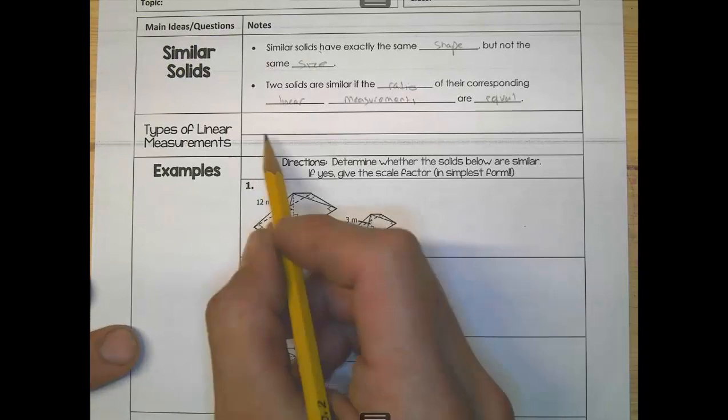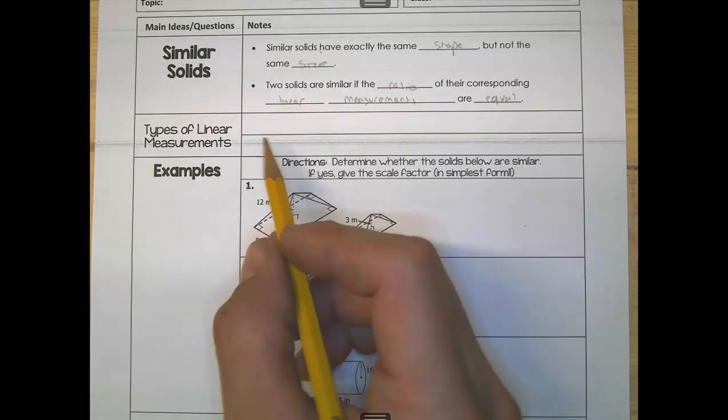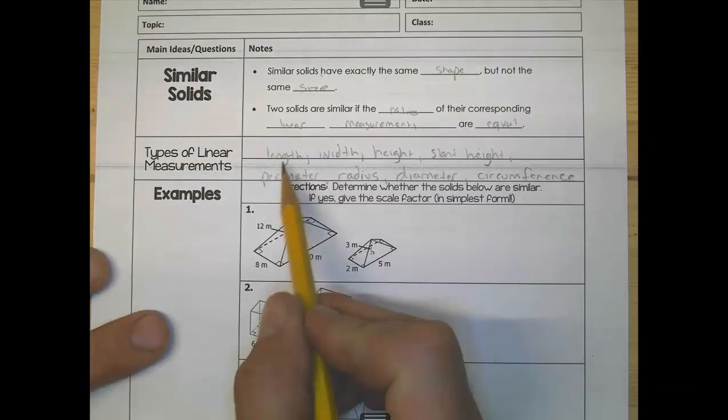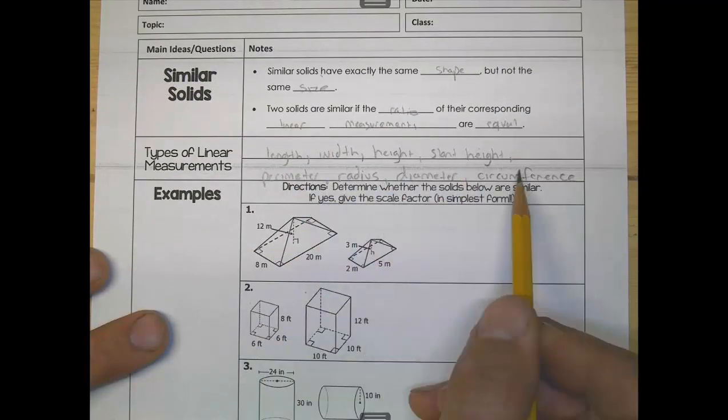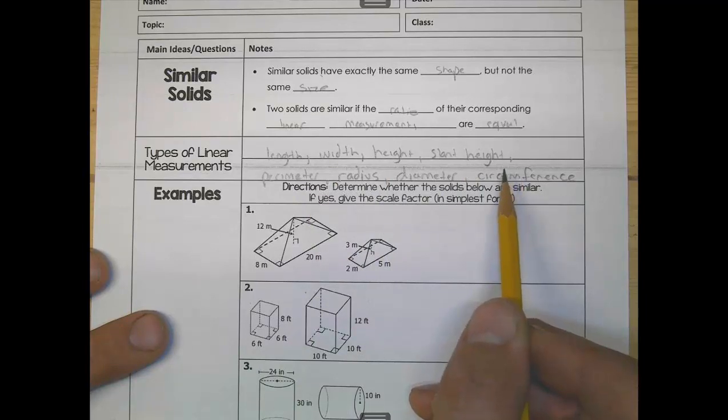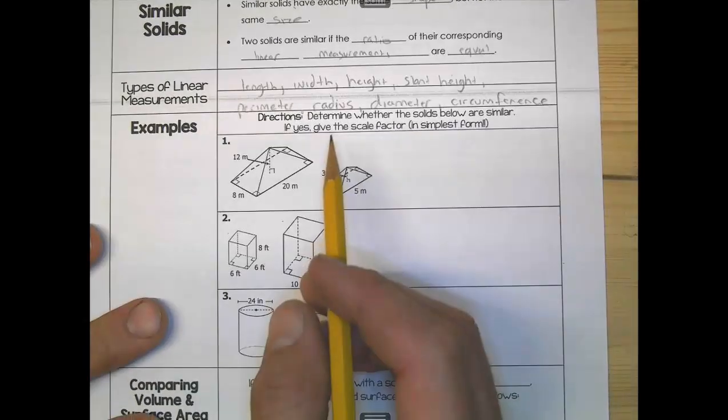There's tons of examples we can give of linear measurement, but anything that's one-dimensional in length. So let me write these: length, width, height, slant height, perimeter, radius, diameter, circumference. These are all quantities that we can compare to find the scale factor and to find out if figures are indeed similar. So let's take a look at an example then.